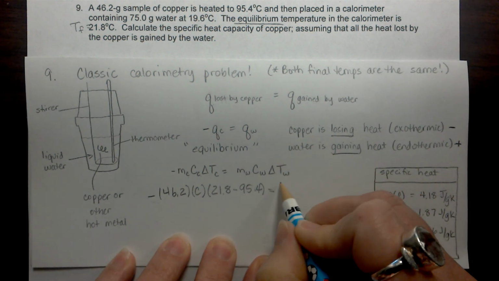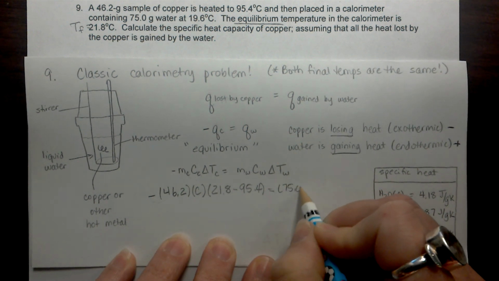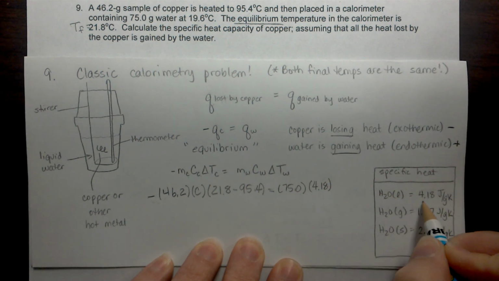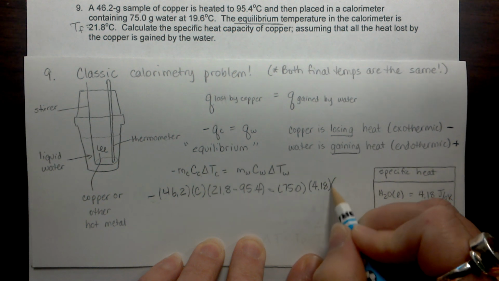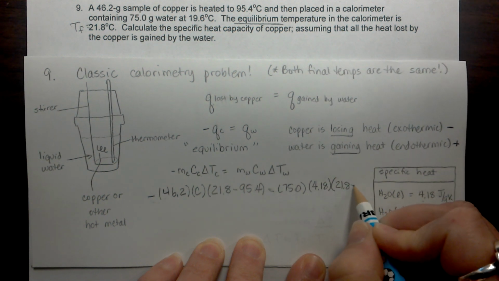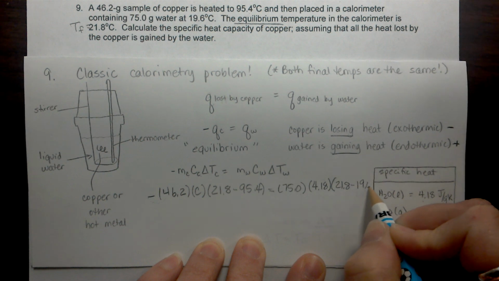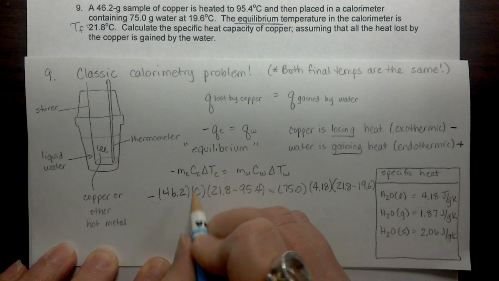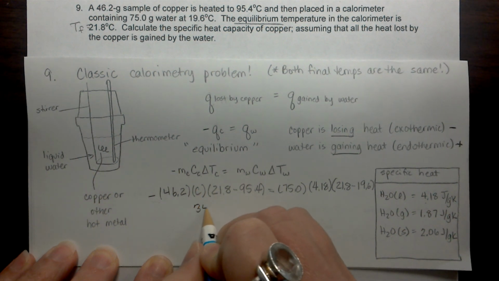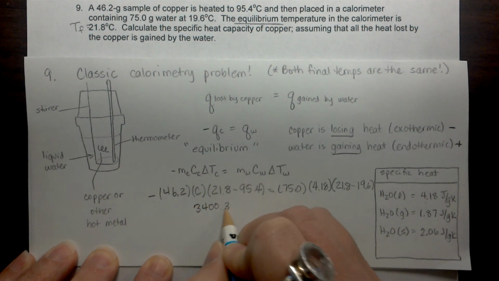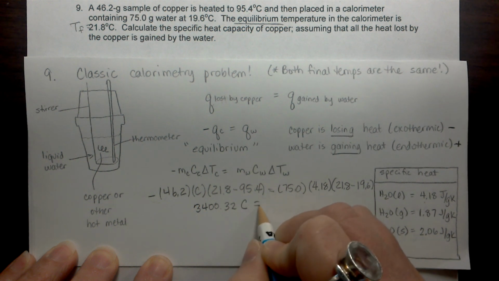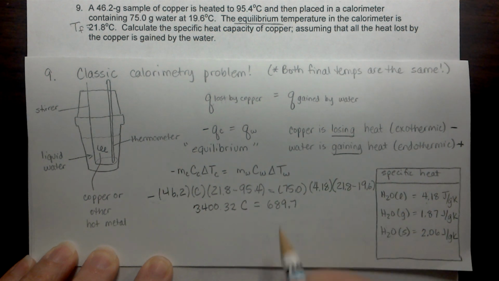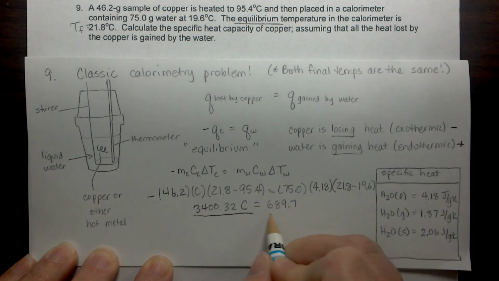And then we're going to plug in our information on this side, 75 grams of water. And we're going to use 4.18 because that's for liquid water. And then our final temperature of the water is the same, but our initial temperature was different. All right, so then you multiply this number times this number, and you end up getting 3400.32 C is equal to 689.7 on this side. So you divide both sides by 3400.